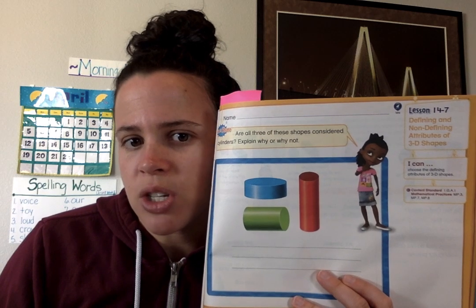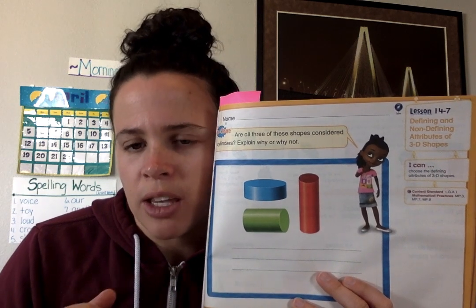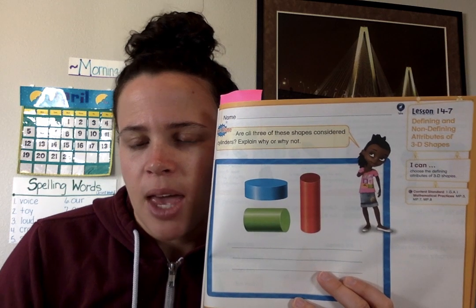Think about what doesn't matter. We talked about that with 2D shapes. What doesn't matter when you're talking about defining a shape? Okay, we'll come back to this question.